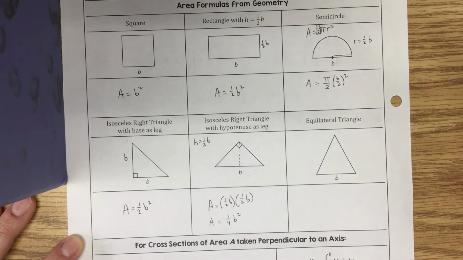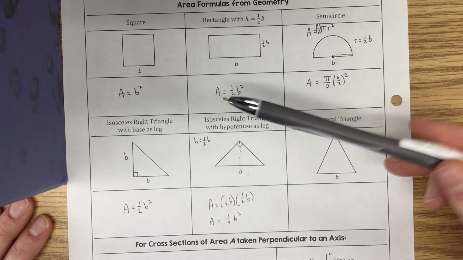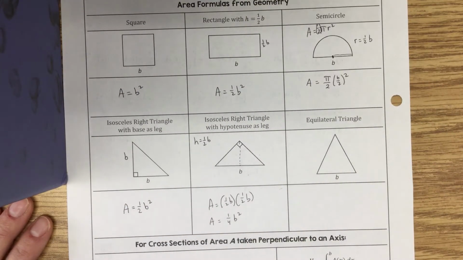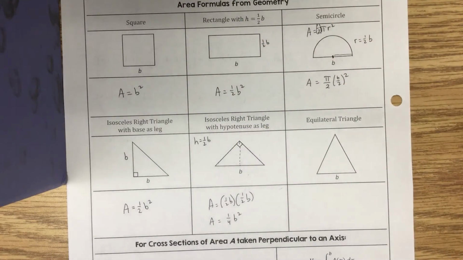So again, you know what area of a triangle is. It's 1/2 the base times the height. We're just looking at what if we're given something a little bit different. She's trying to show us some shortcuts in here.